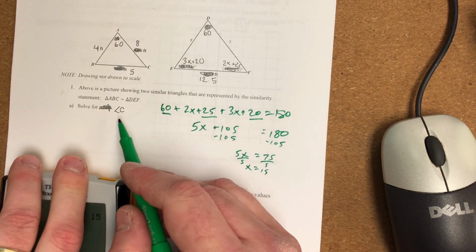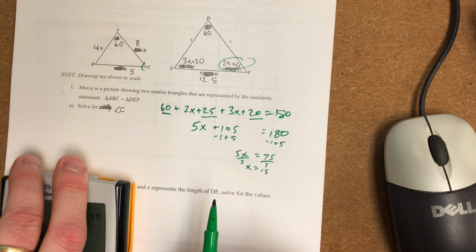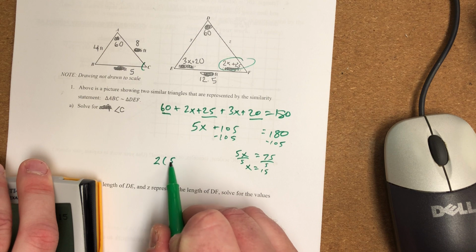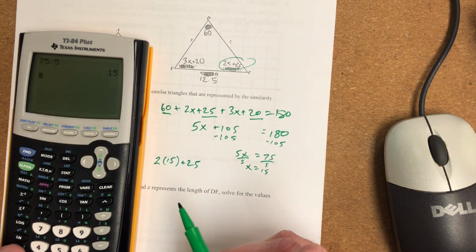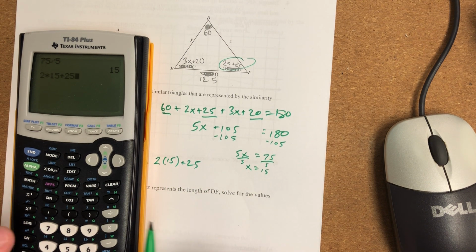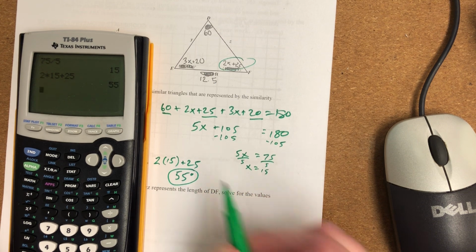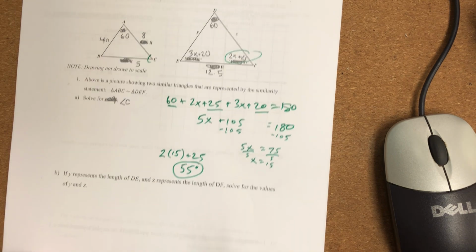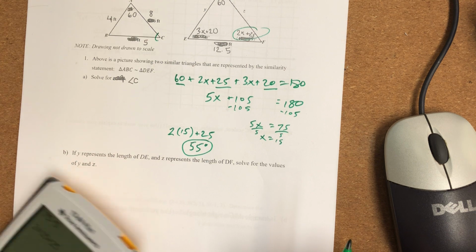It wants to know what angle C is. Angle C is 2x plus 25. So now I can do 2 times x plus 25, and I get that C is equal to 55 degrees. All right, and that is the pace I'm going to try to do these. So just contact me if you have any issues. I would love to help.